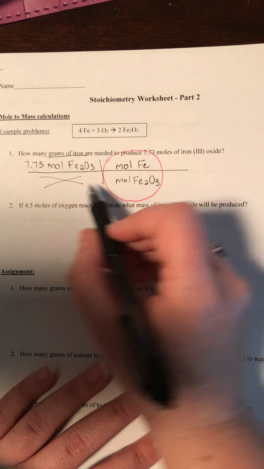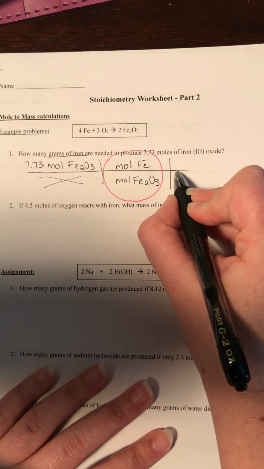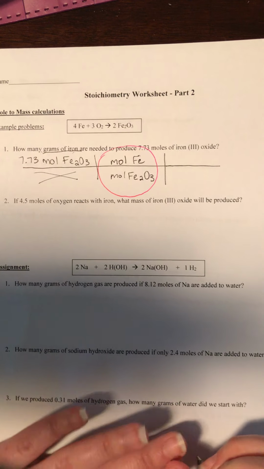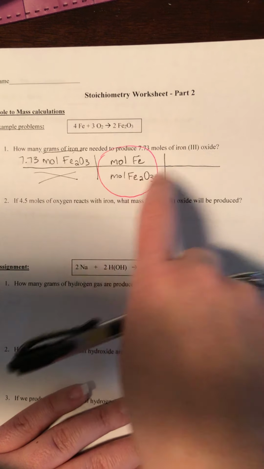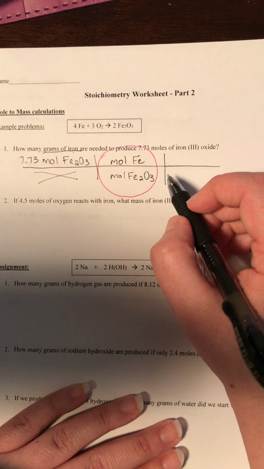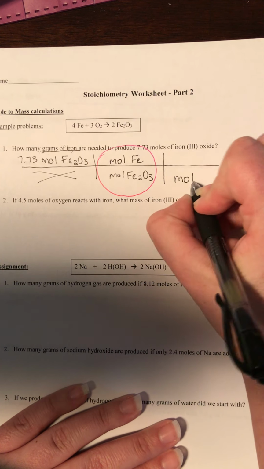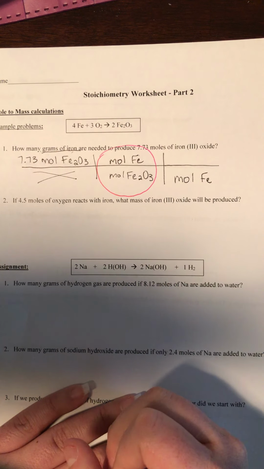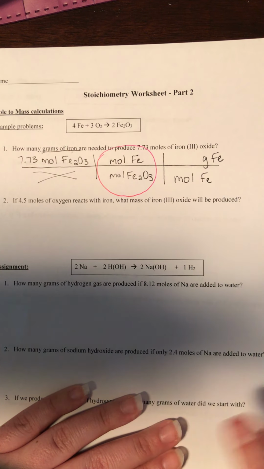All right, since we're looking for grams of iron, we have to go one more box. So all of the assignment today will be more than 2 boxes. All of them will have at least 3. Okay, and then if this is moles of Fe on top, I need it to cancel. So I'm going to put moles of Fe on the bottom. And then I can finally go to grams of Fe.